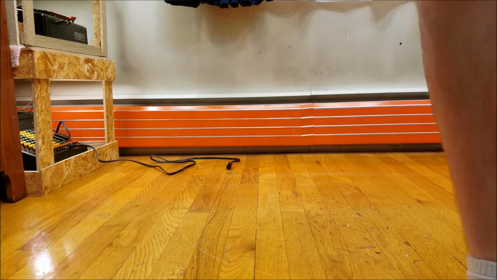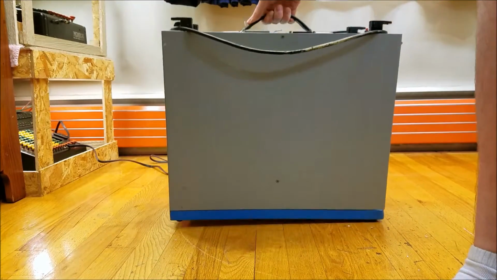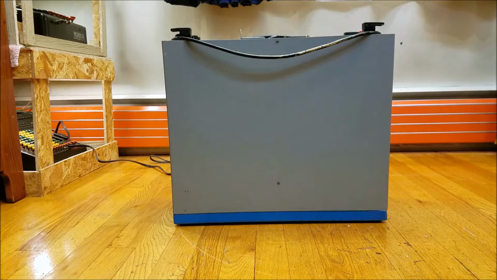We're going for our next computer. This is the Non-Linear Systems Kaypro II. This is from 1982. This is the second portable computer.